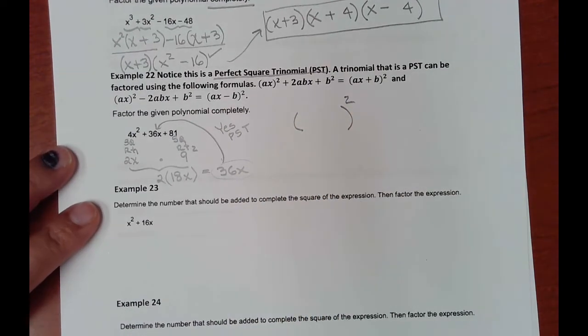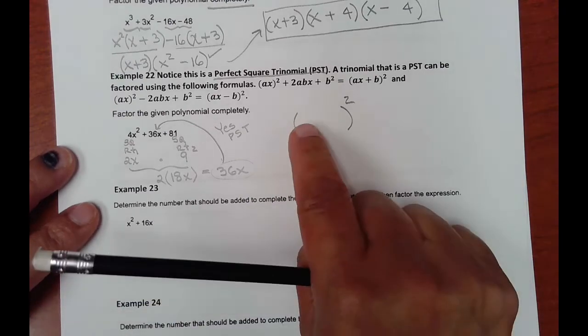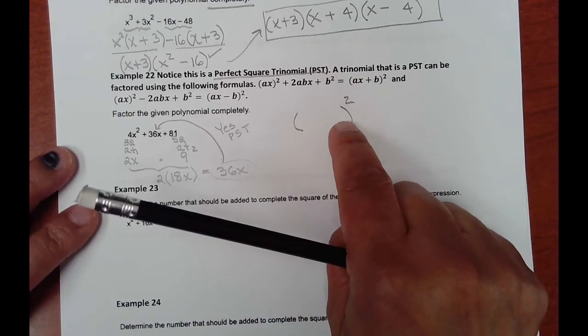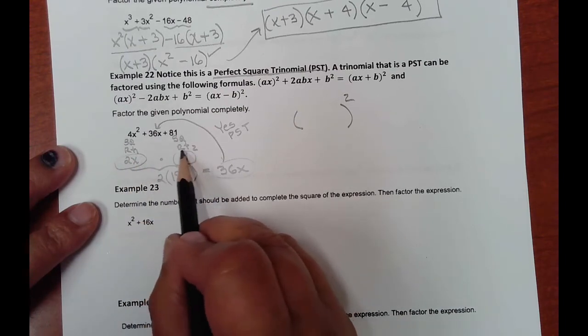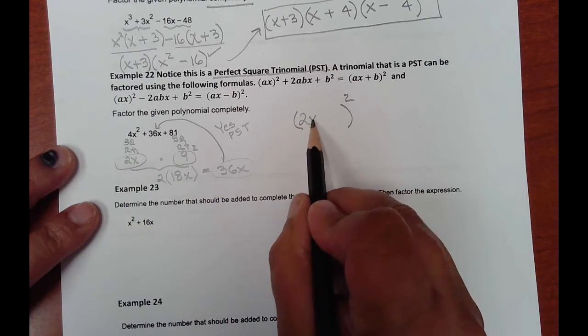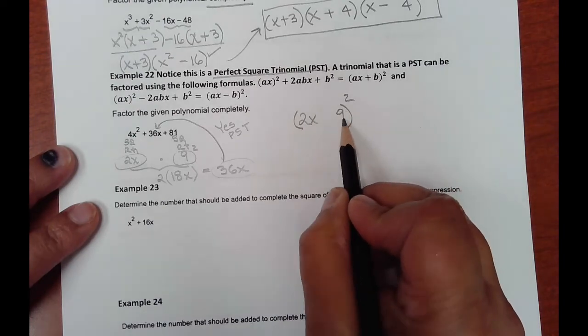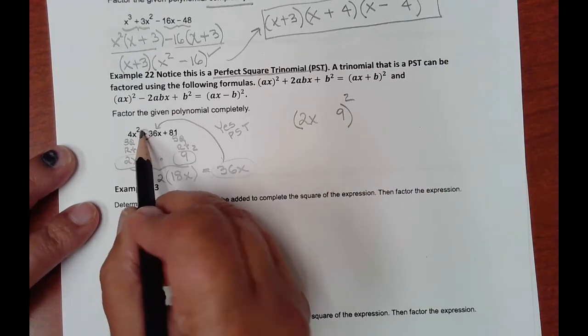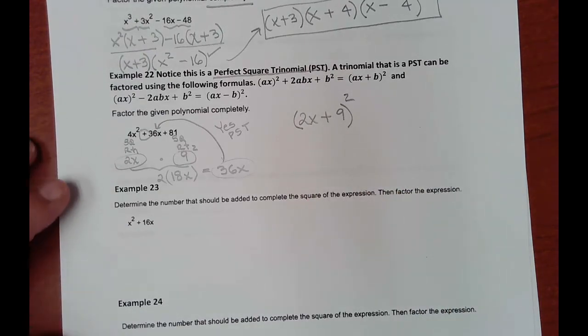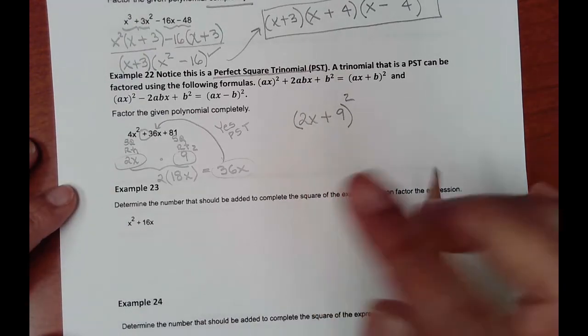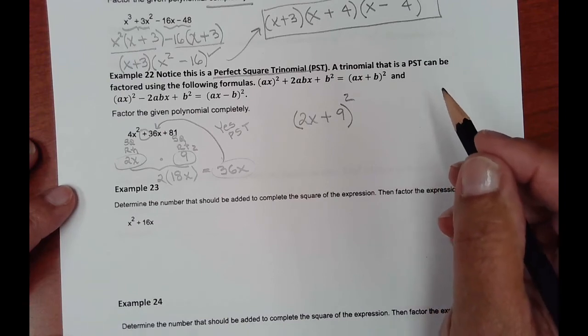It always has a square right here. And the things that fill in the front as well as the back are these square roots that you took when you were checking it. So you would put a 2x here and a 9 here, and then use that sign on the middle term to connect them. This is a shortcut for factoring perfect square trinomials.